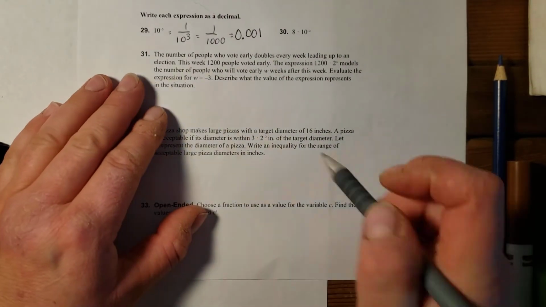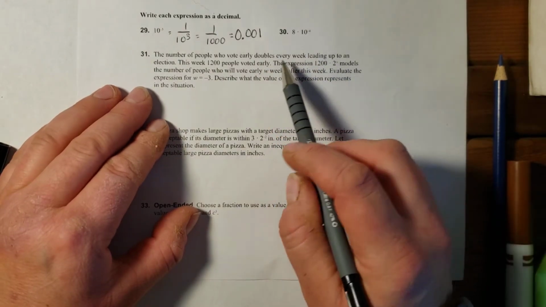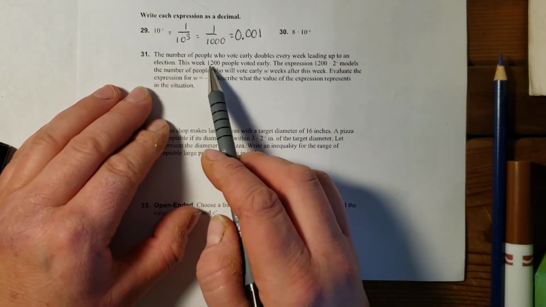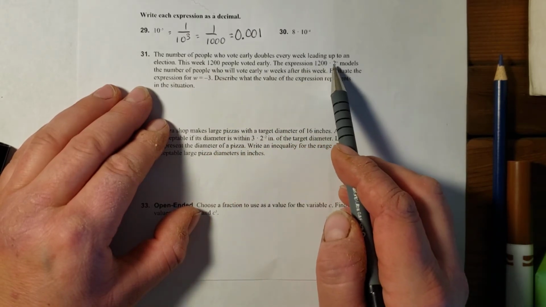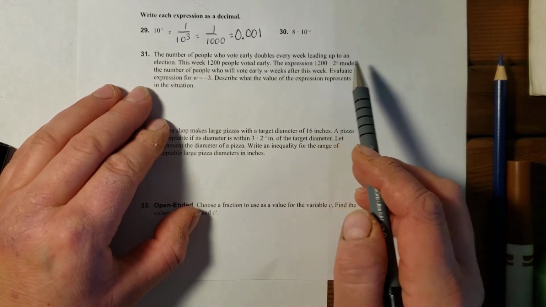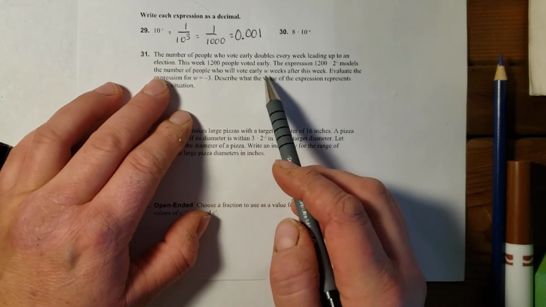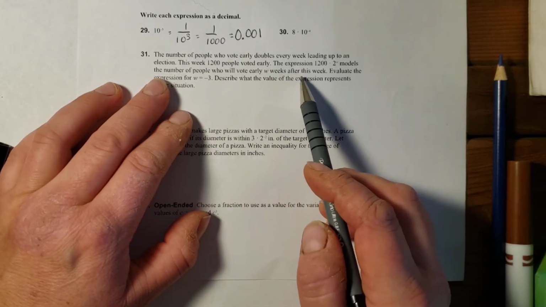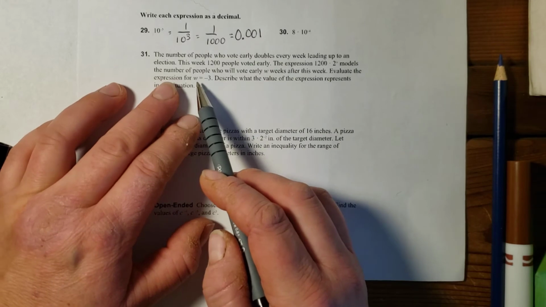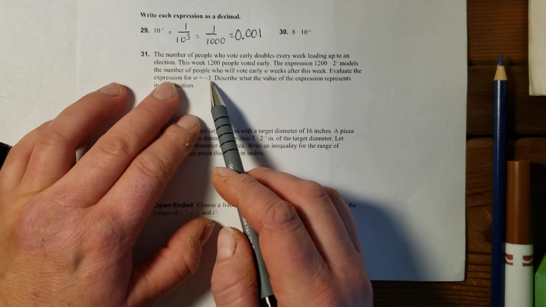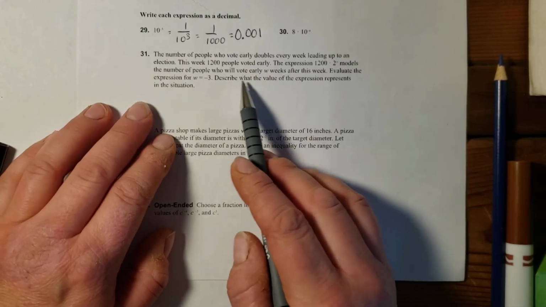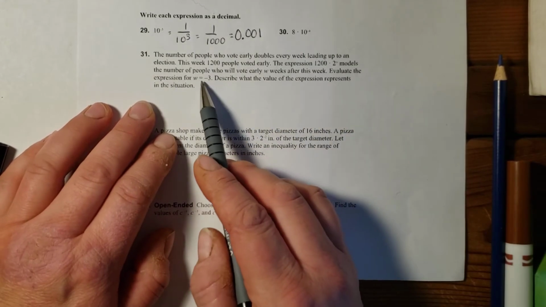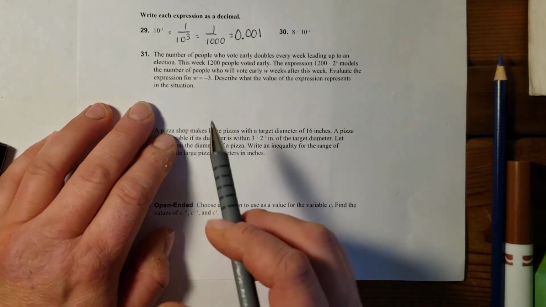The number of people who vote early doubles each week leading up to the elections. This week, 1,200 people voted early. The expression 1,200 times 2 to the W models the number of people who will vote early W weeks after this week. Evaluate the expression for W equals -3. So we're going backwards in time. Describe what the value of the expression represents. So -3 would be 3 weeks before this moment, right?